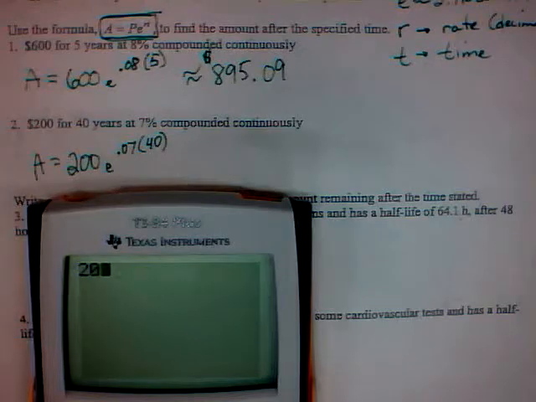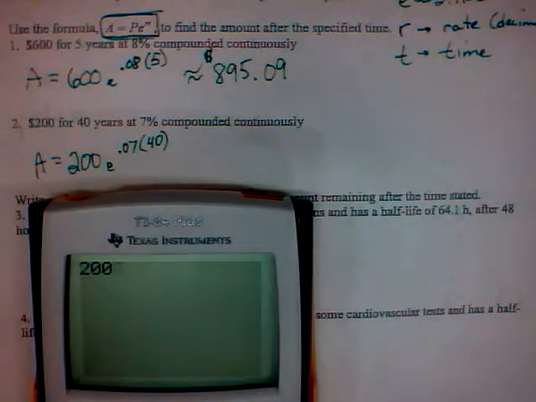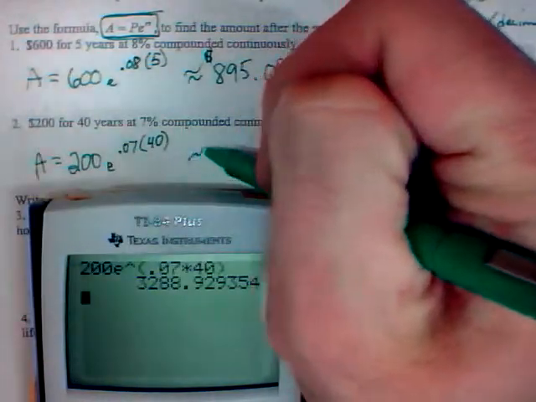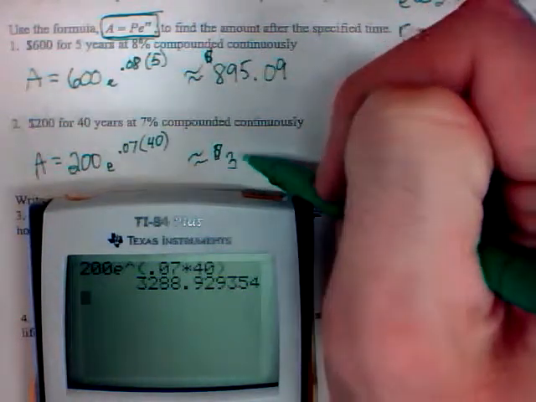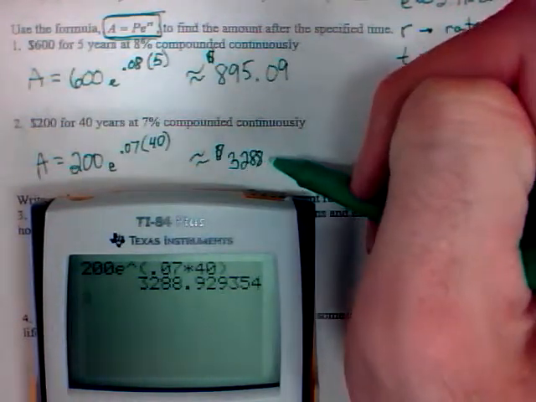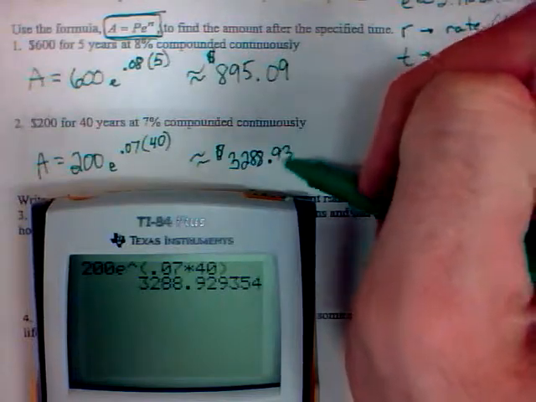We've got $200, second function, ln, to get to e to the power, and then this is 0.07 times 40 years, close parentheses, and there is our dollar amount, approximately $3,288.93.